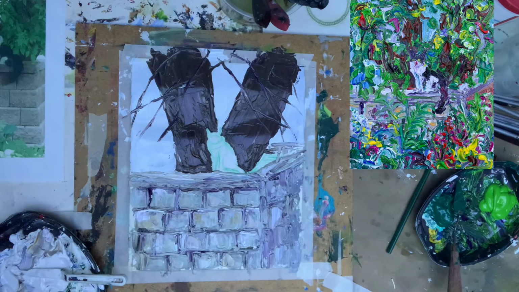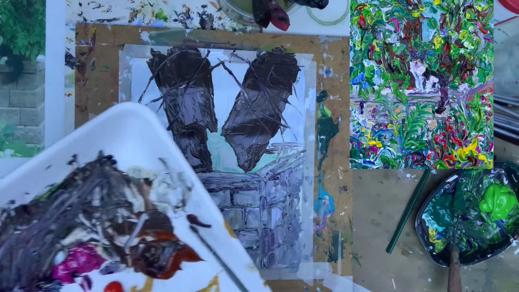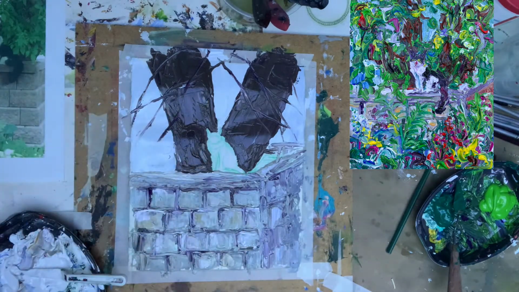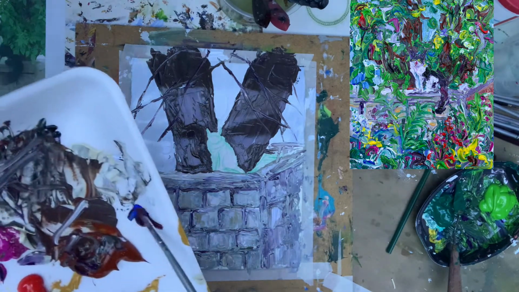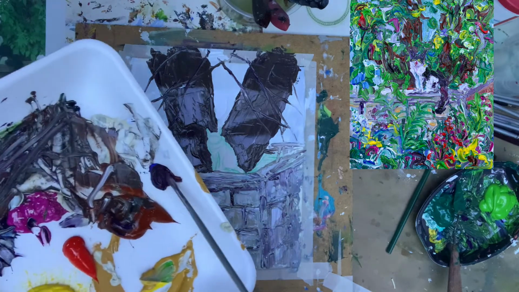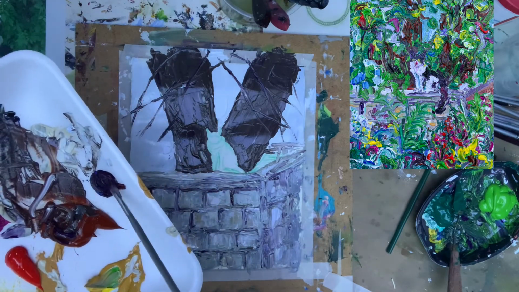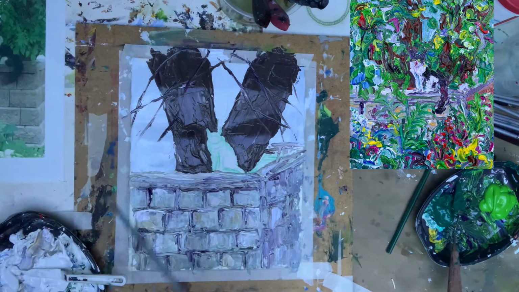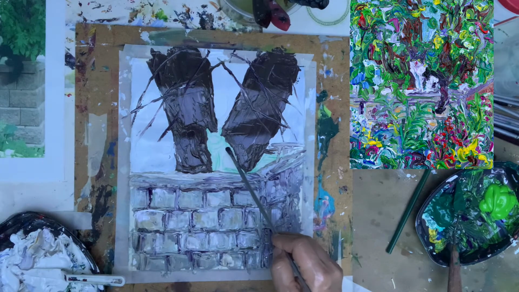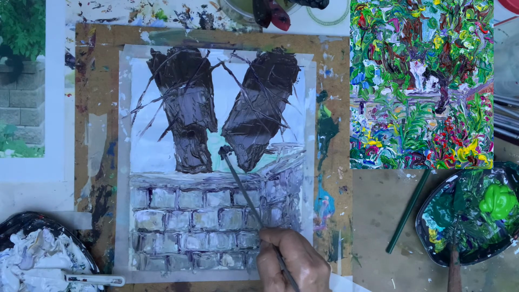Our cat has to be, let's see, I need to get black, and I mix blue with burnt sienna to get kind of blackish color. See, very, very interesting. So burnt sienna and blue. Now I want to apply it into the sections of the cat that I see as a black color.